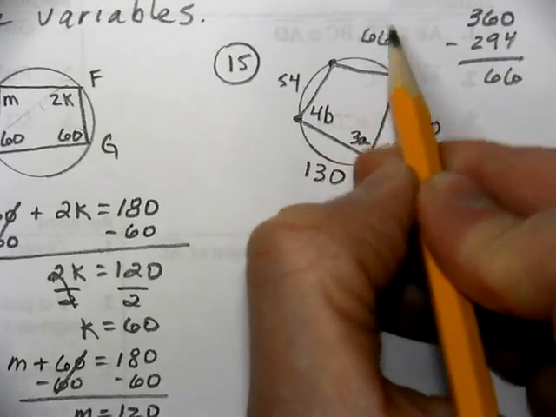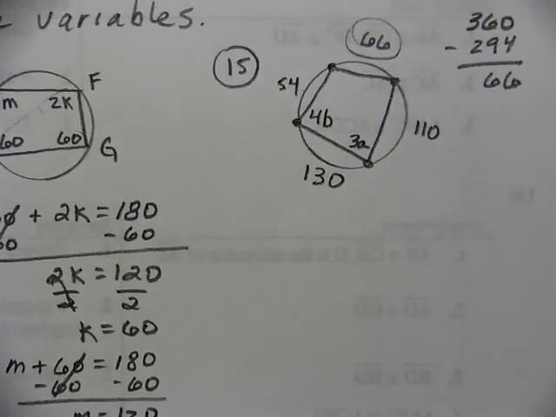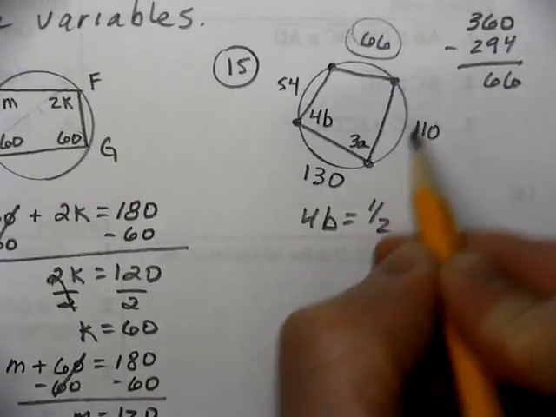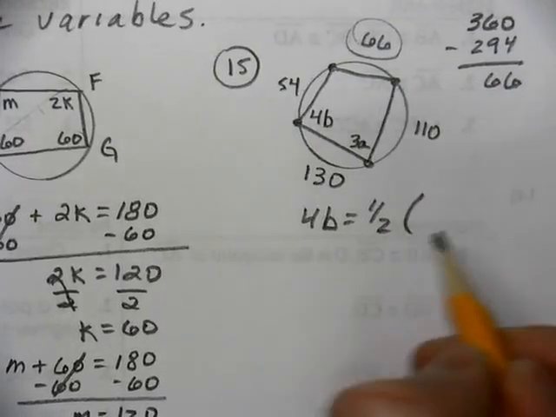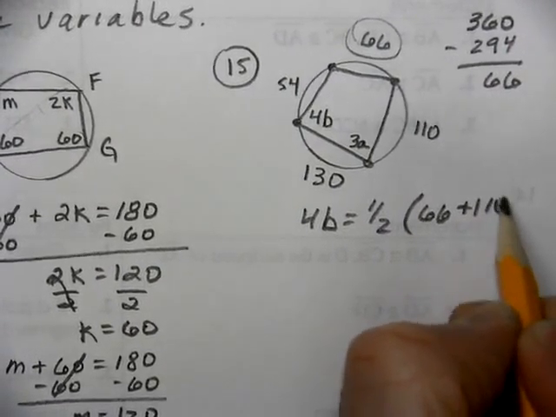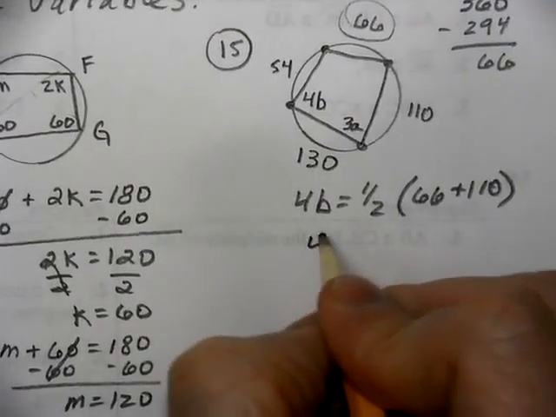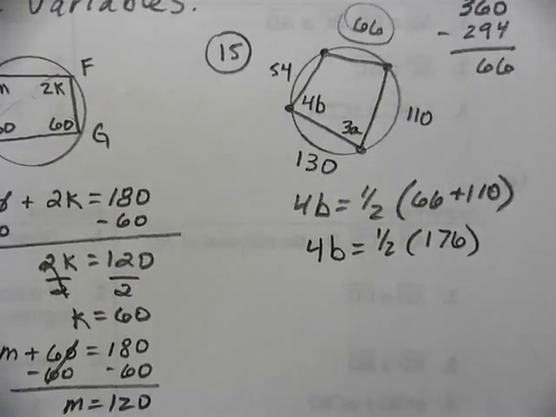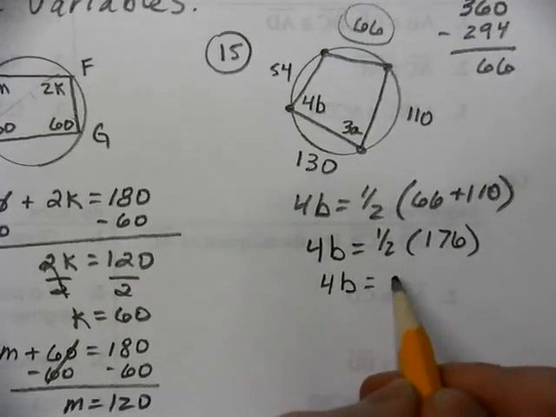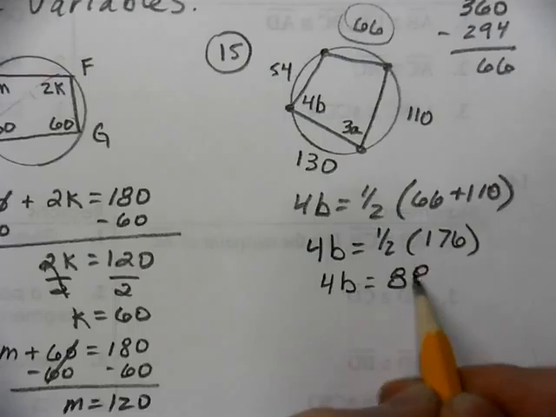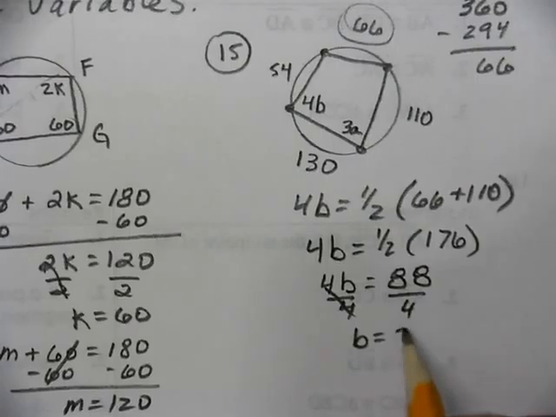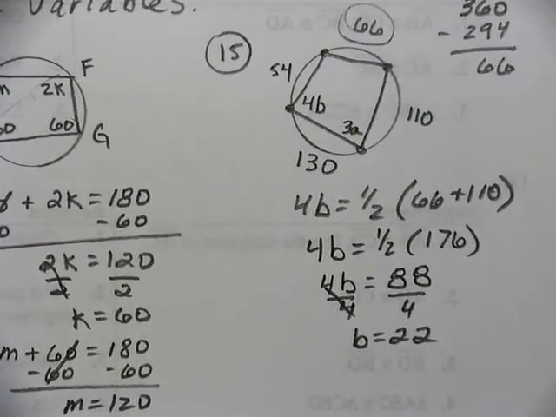That is going to have to be this one. So now we know that 4B is half of that arc. And that arc is 66 and 1/10. So 4B is going to be half of 176. Well, I can take half of 176. 2 goes into 17 8 times, and goes into 16 8 times, so 88. Divided by 4, B equals 22.